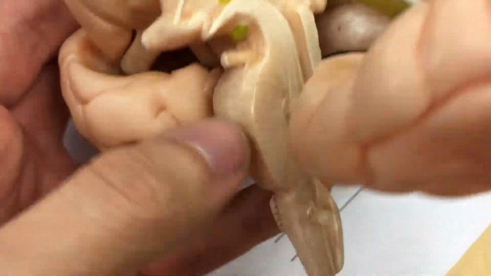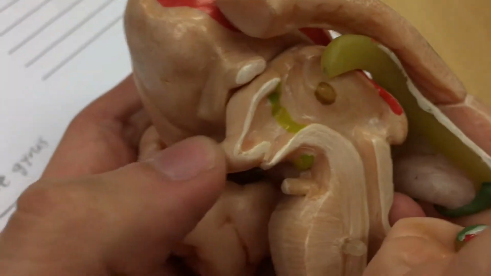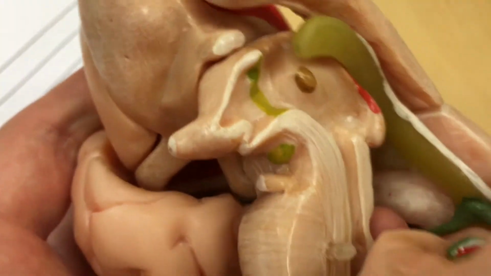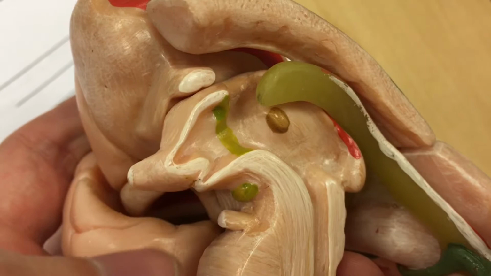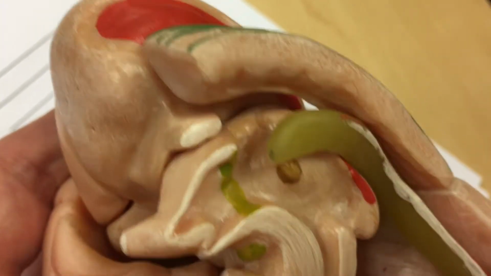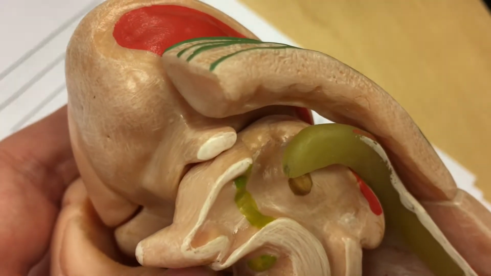Pituitary gland, and again, pons, medulla oblongata. This is the optic chiasm, and I don't think we see the pituitary gland here, but it should be hanging around here, hanging from the infundibulum, which I think we could say this is.